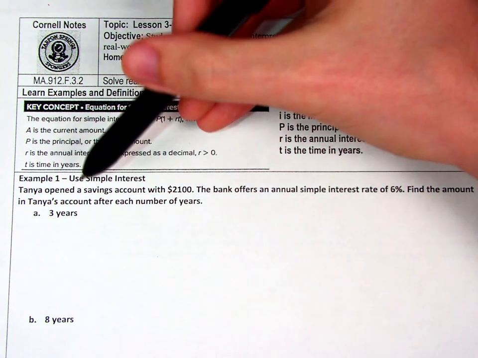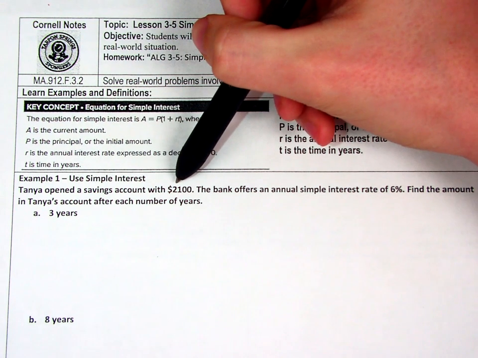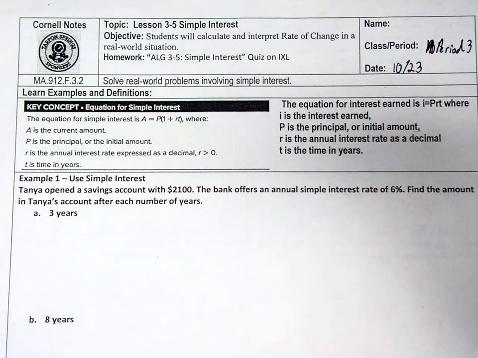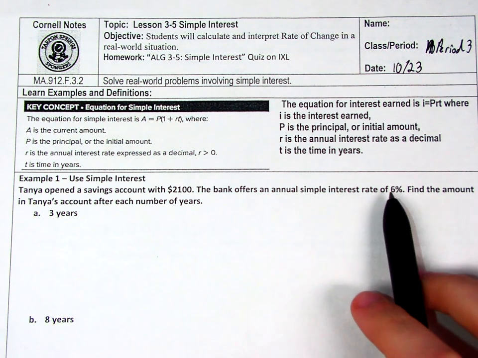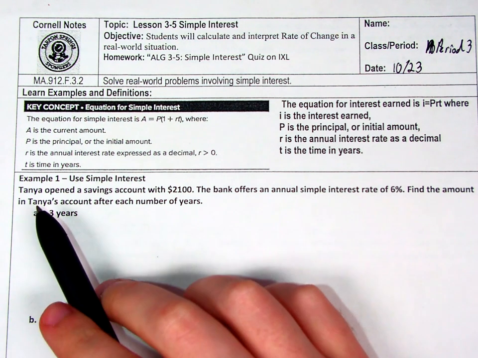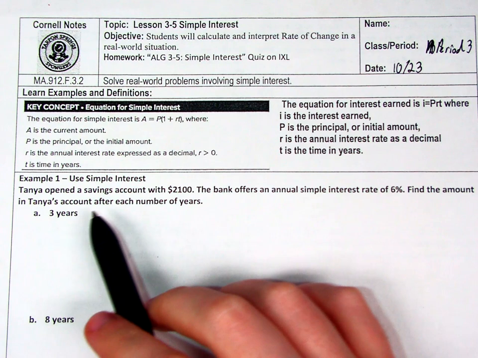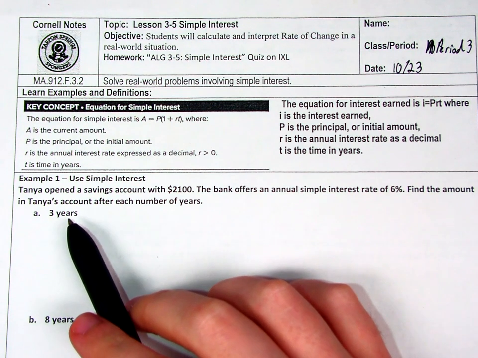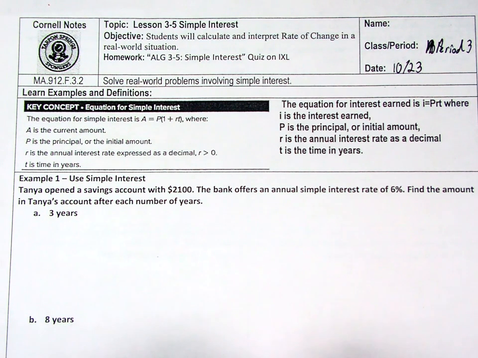So we talked about this. Tanya opened up a savings account with $2,100. The bank offers an annual simple interest rate of 6%, and we want to find out the amount in Tanya's account after each number of years. So after 3 years and after 8 years.